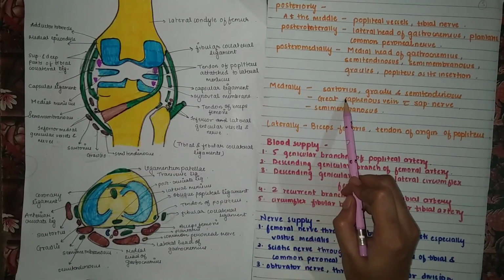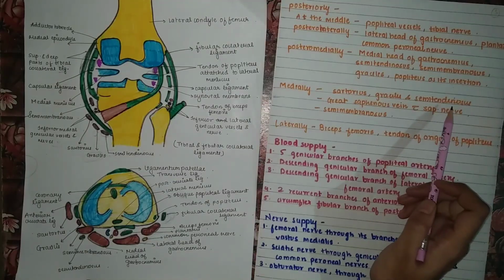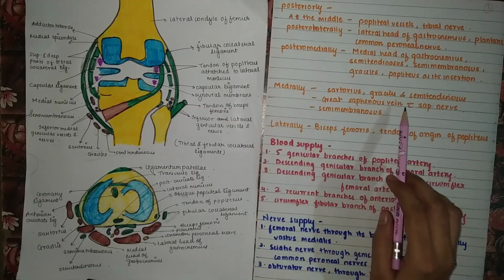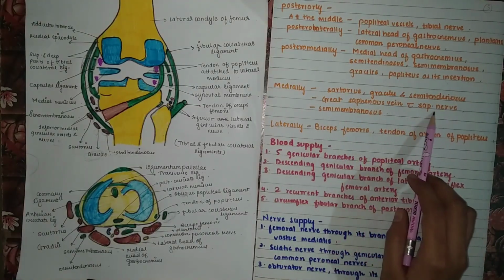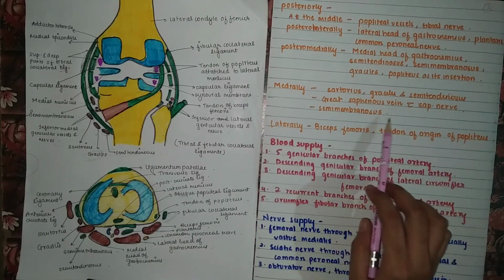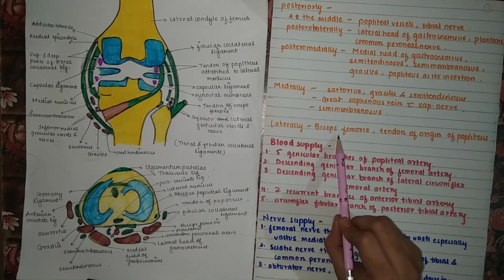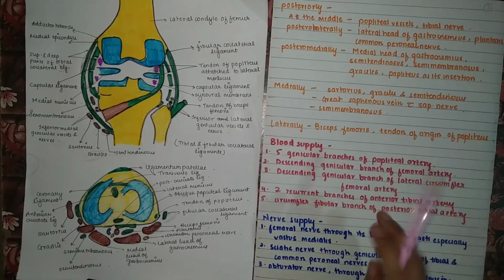Medially, we have sartorius, gracilis, semitendinosus, great saphenous vein with saphenous nerve and semimembranosus. Laterally, biceps femoris, tendon of origin of popliteus.